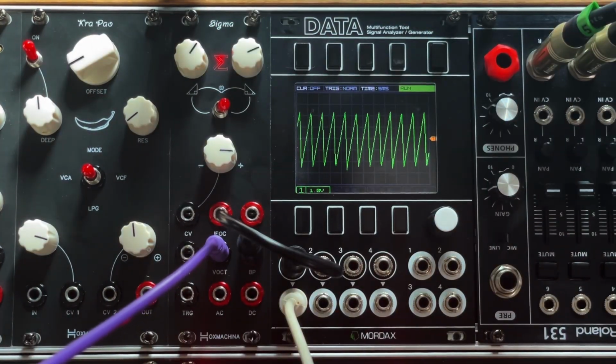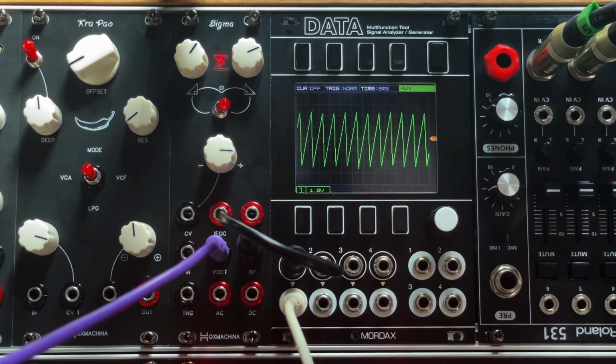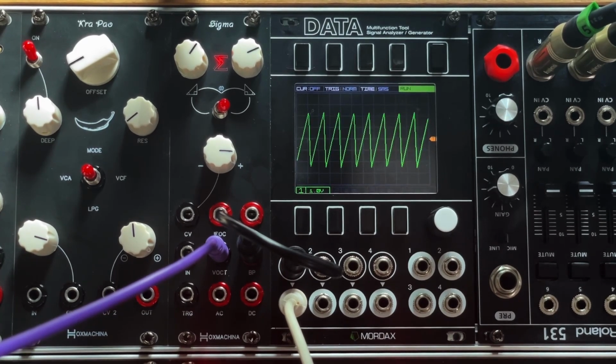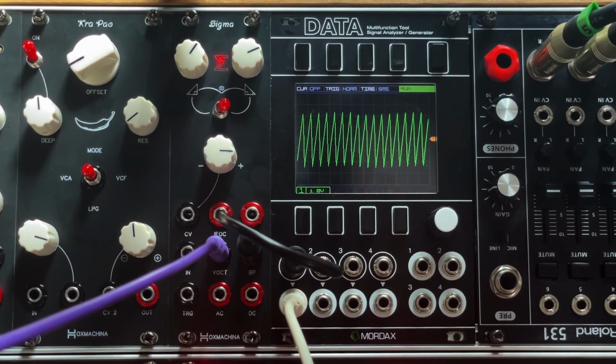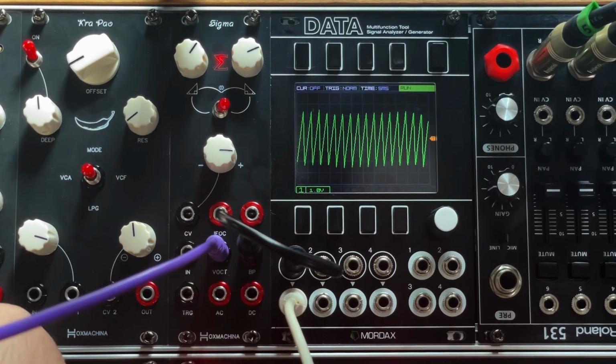So let's see what this model can do. Let's start by hearing some outputs here. We're listening to the bipolar output now. And I'm sending a pitch sequence to the volt per octave input.